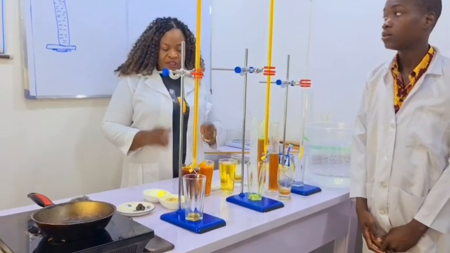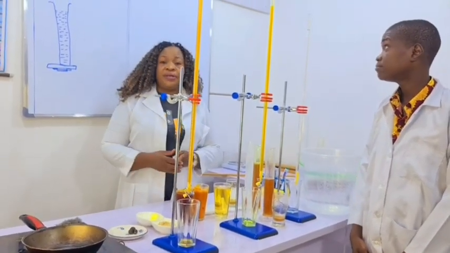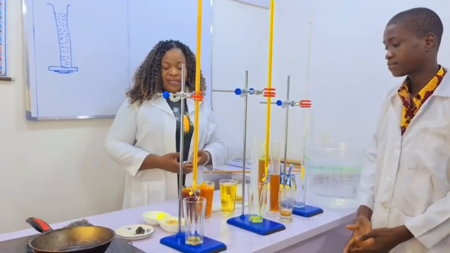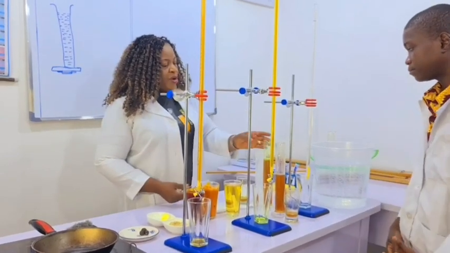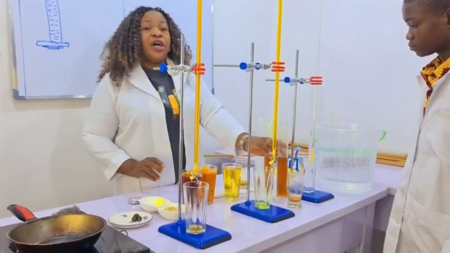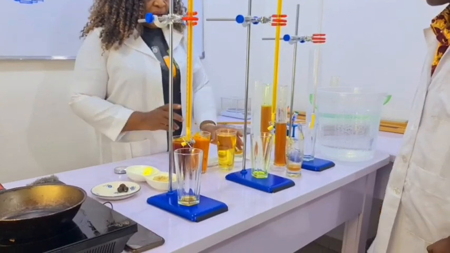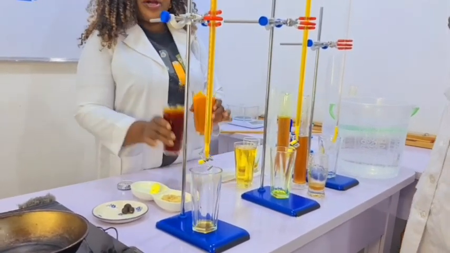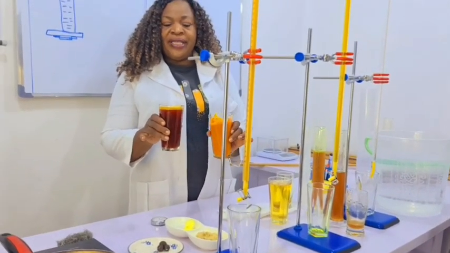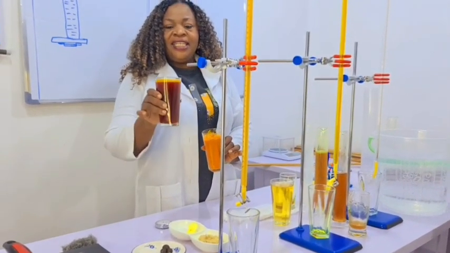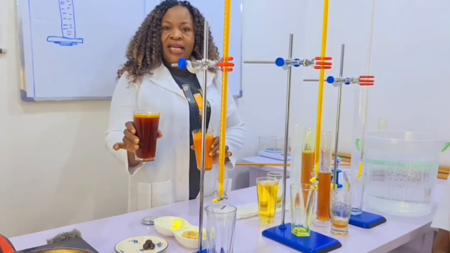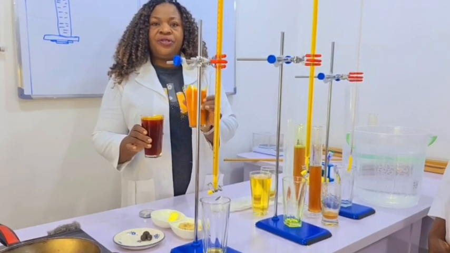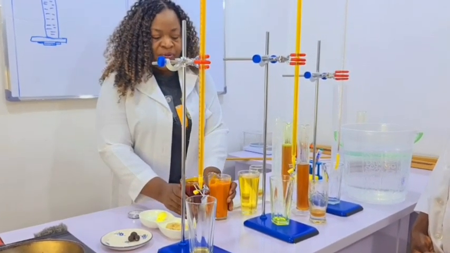Science. In this video, we'll be looking at viscosity. In front of us, we have different liquids. We have the engine oil here, we have the honey, we have vegetable oil, we have palm oil. This is palm oil, this is also palm oil. This palm oil, while the molecules are free to move, here the molecules are not free to move. This is what we'll be looking at.